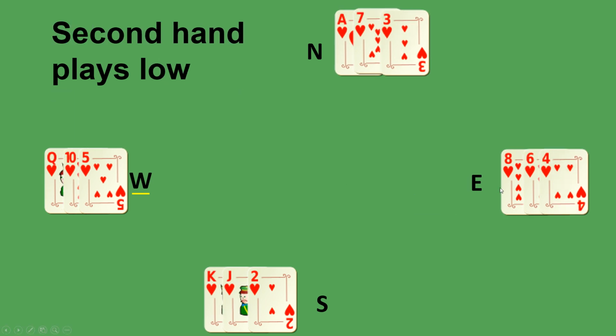Right, so we've talked about which card third hand should play. We're now going to talk about second hand, which is North in this case, because West is leading again. The general rule with North is that he plays low. Second hand plays low. So once again, West is leading and is choosing to lead from this heart suit. Which card should West play? Pause the video.